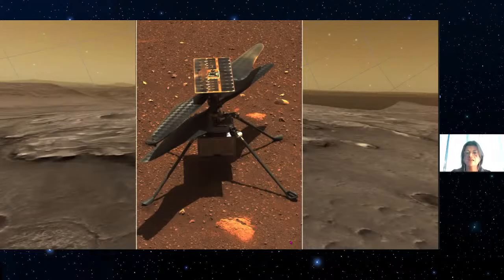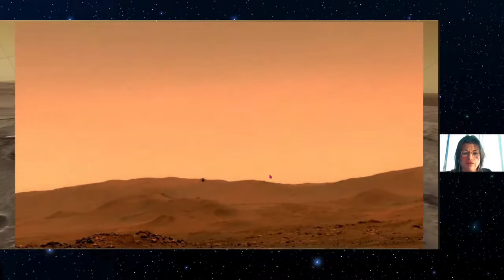It's not the same kind of engineering to fly an airplane. You have to engineer something that can fly in a thin atmosphere. This is the image of the actual drone, a close-up taken by Perseverance. And here is a faraway view of it just flying right up there from the surface. So Ingenuity is a really fascinating little helicopter, and future missions will benefit from this technology.